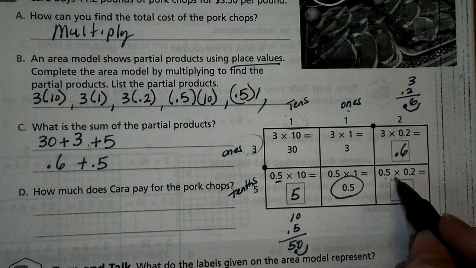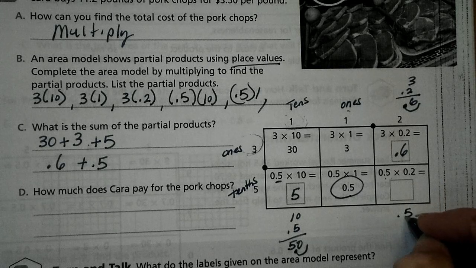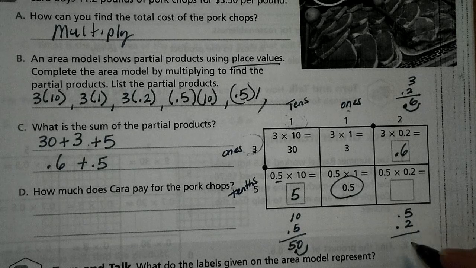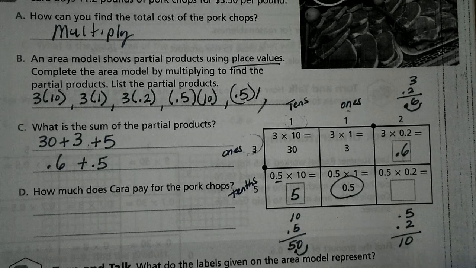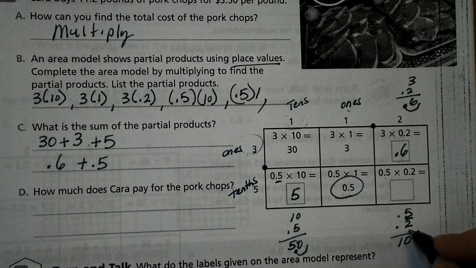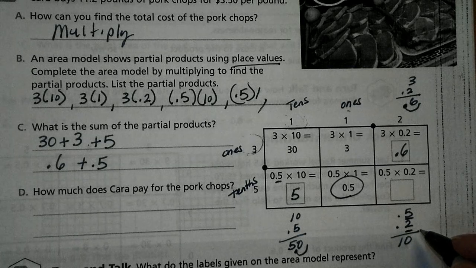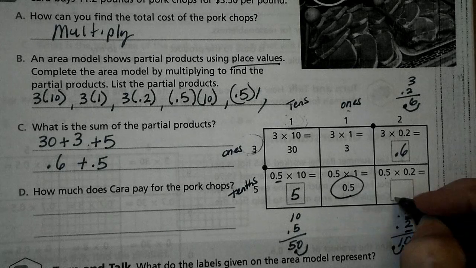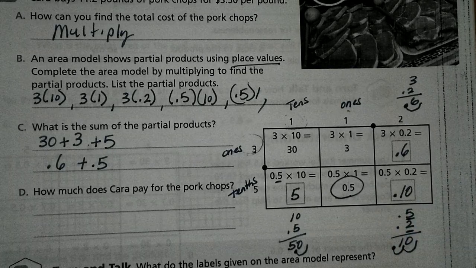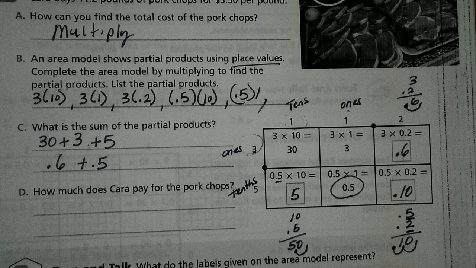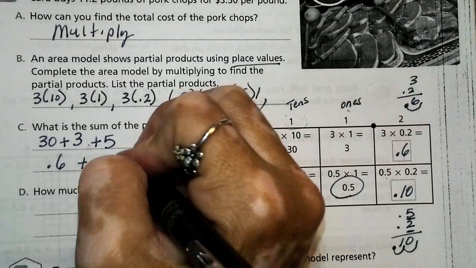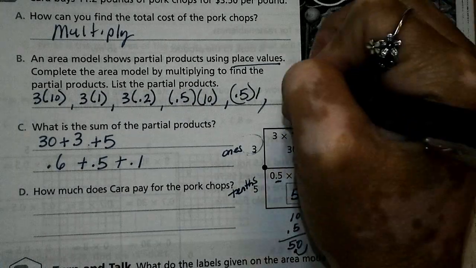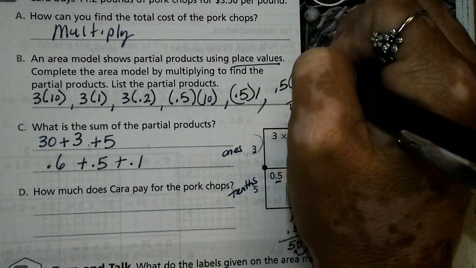All right, and then the last one. So multiply it the same way. 5 times 2 is 10, but I have 2 places behind my decimal. So this would be 10 hundredths, or I can say 1/10. So I'm going to add that down here. And then that would be 5/10 times 2/10.